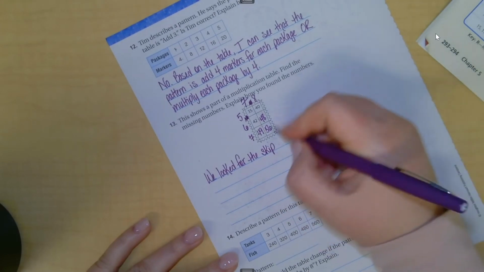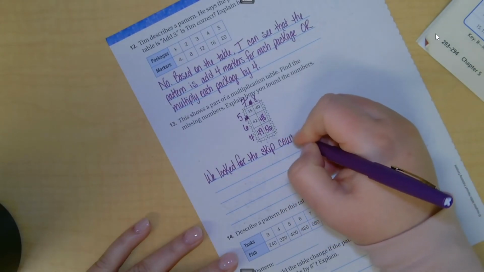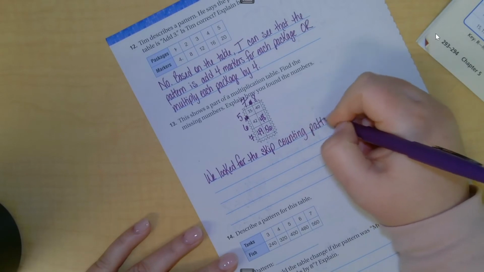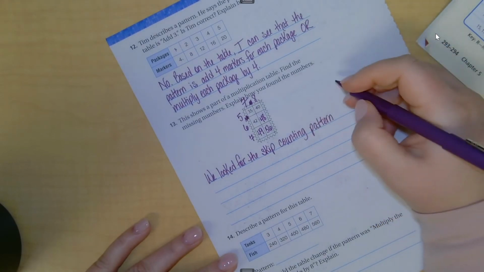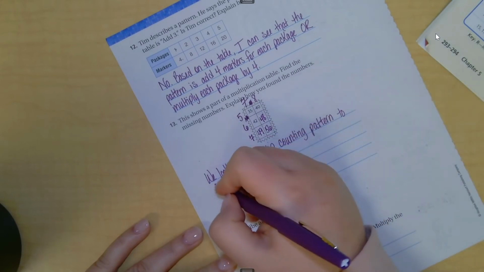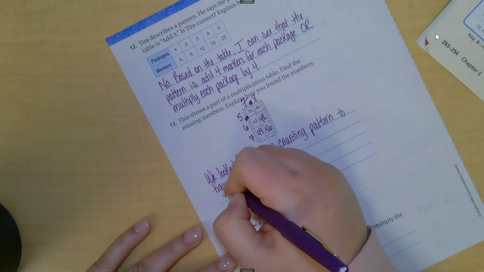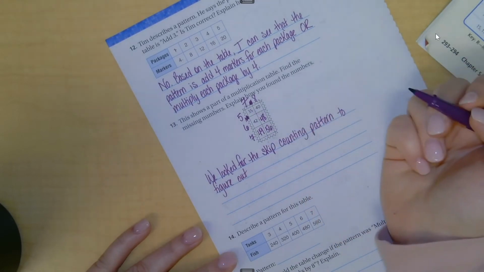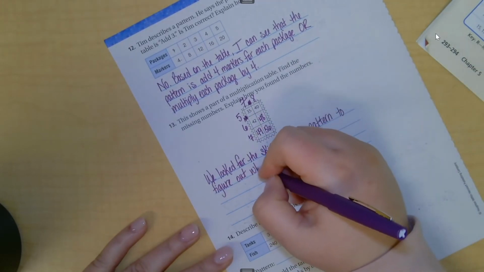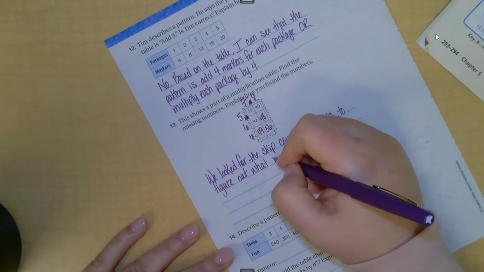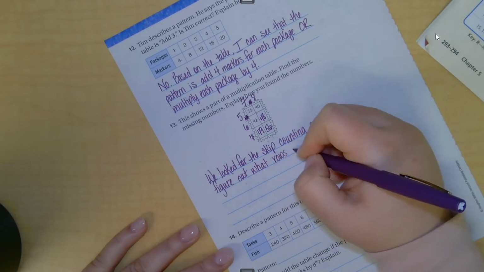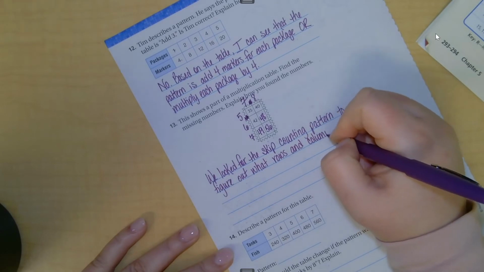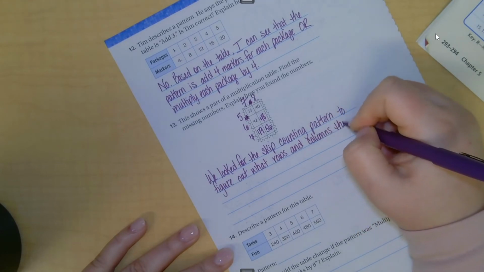So we looked for the skip counting pattern to figure out what rows and columns this piece came from.